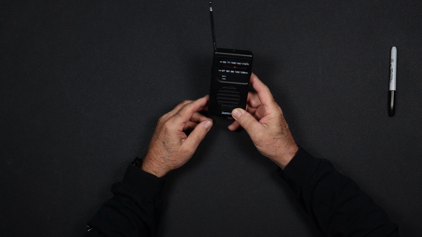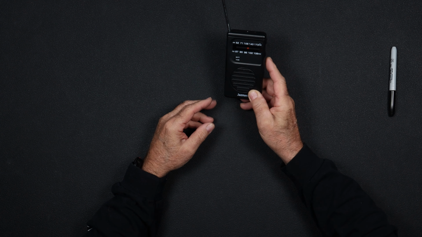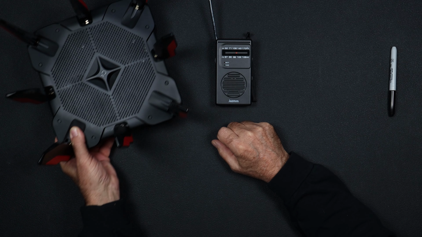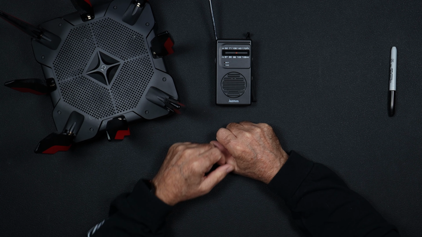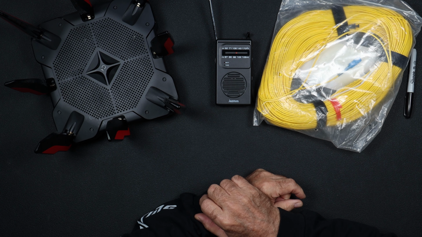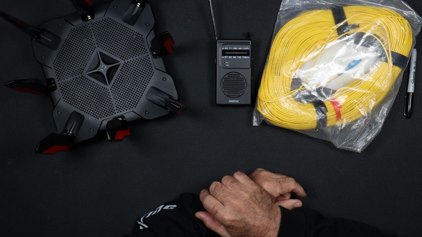So what does a transistor radio, AM/FM, a wireless router, and fiber optics all have in common? Stick around. We're going to discuss it and find out.